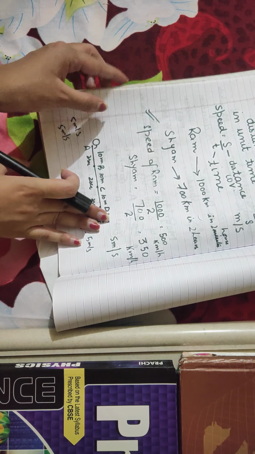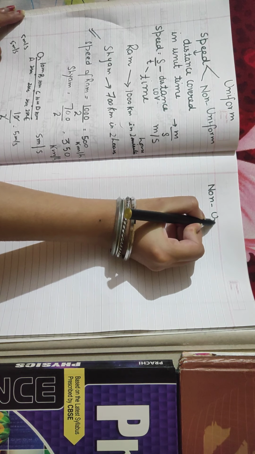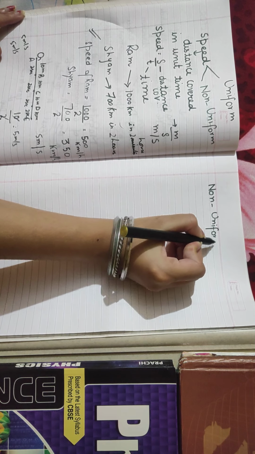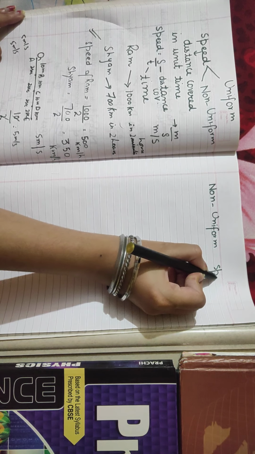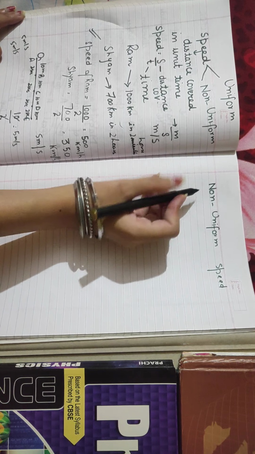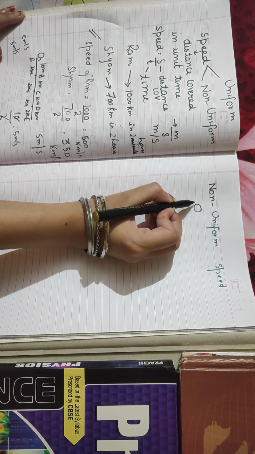So now let's move ahead. Now we are going to talk about non-uniform speed, right? Non-uniform speed. I'm going to prove it with the help of an example. Let's say that I've got a ball. Again, I've got a ball.